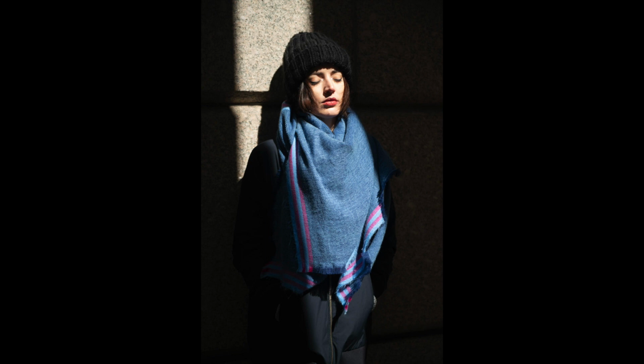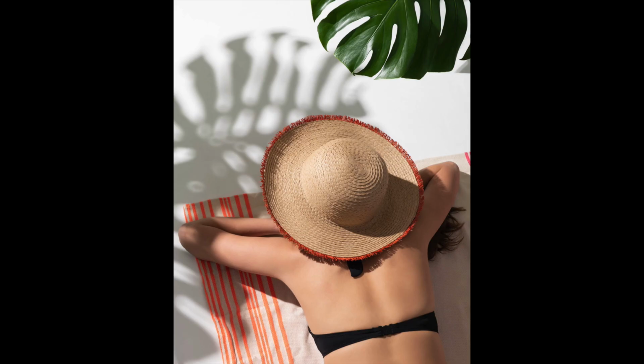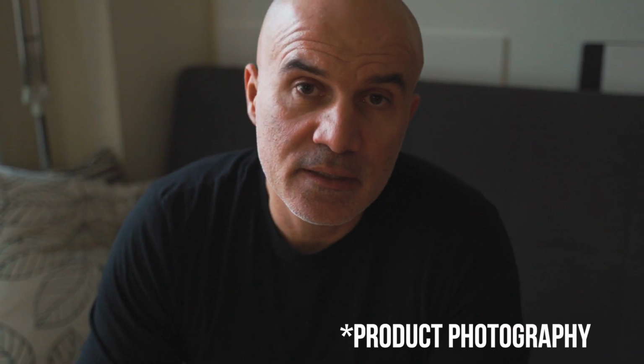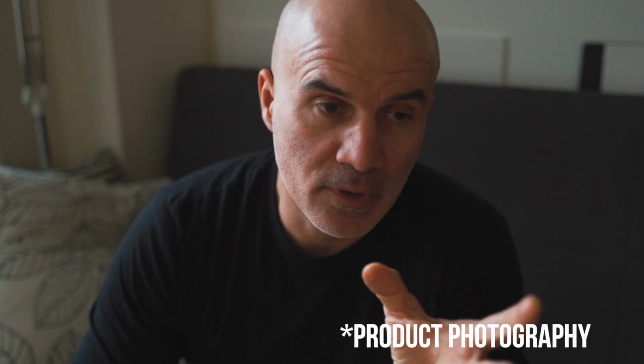Even in portrait, you can play and make a dramatic effect, or just a cool, artistic effect. You use hard light in studio, for example, if you wanna give a feeling of summer style, like this one.